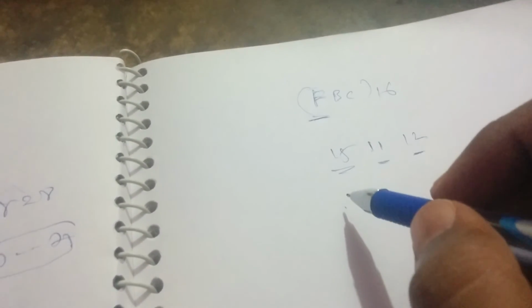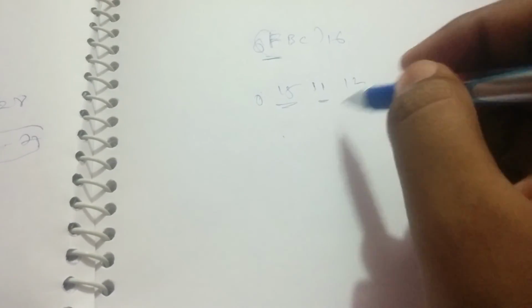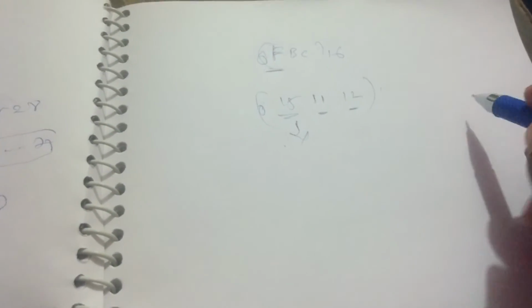You know how to write in terms of binary. We also have a 0 here, so 0 FBC base 16. How can we convert? We have this, right? Next, 15 in terms of binary. How can we write 15 in terms of binary?